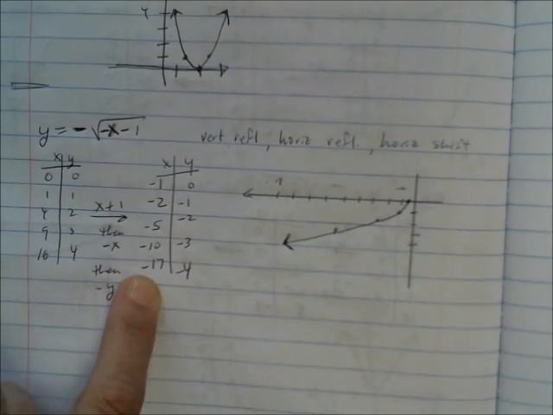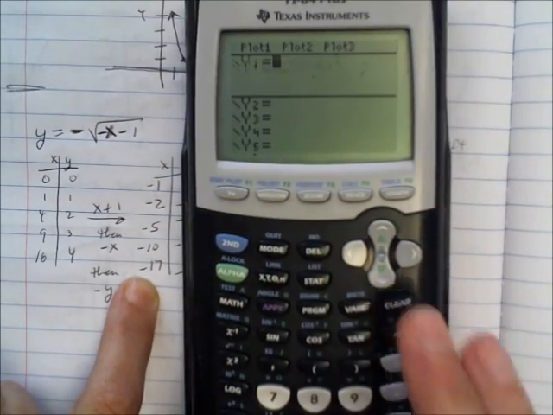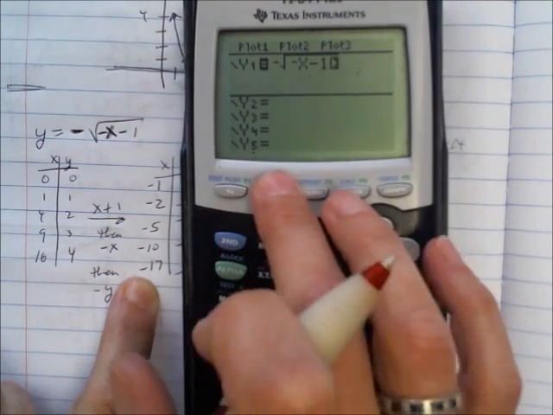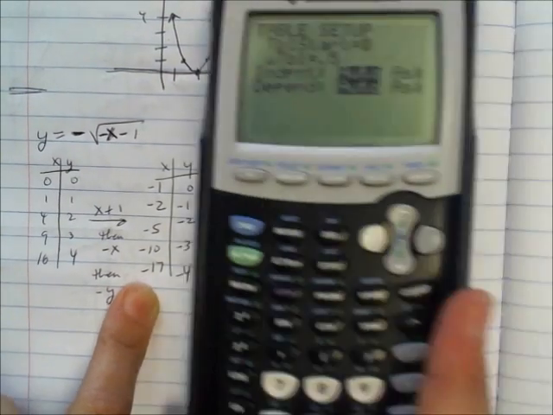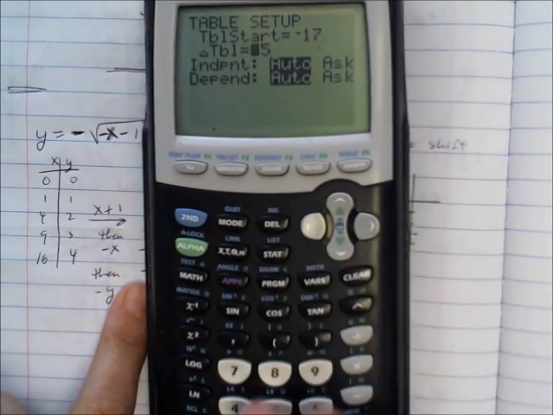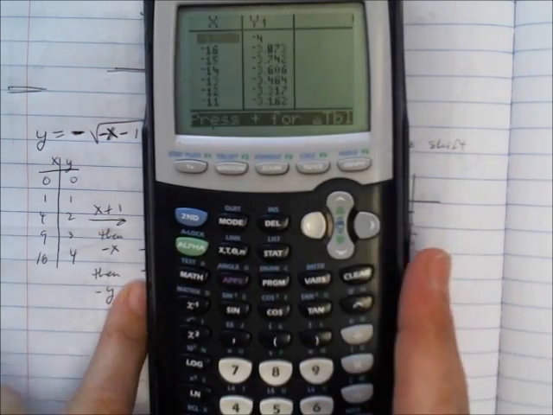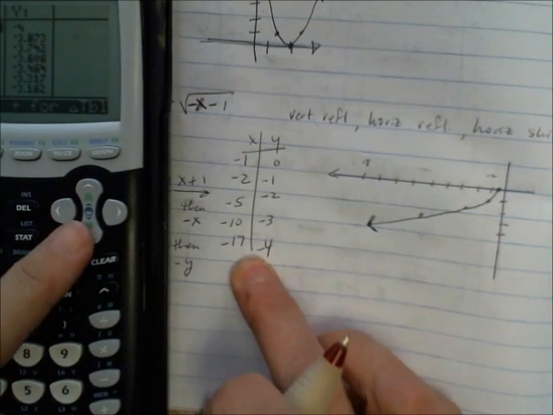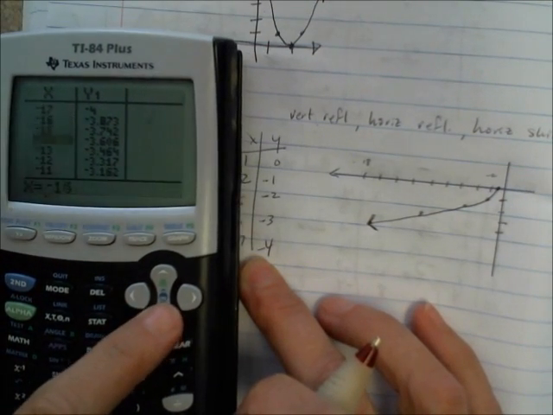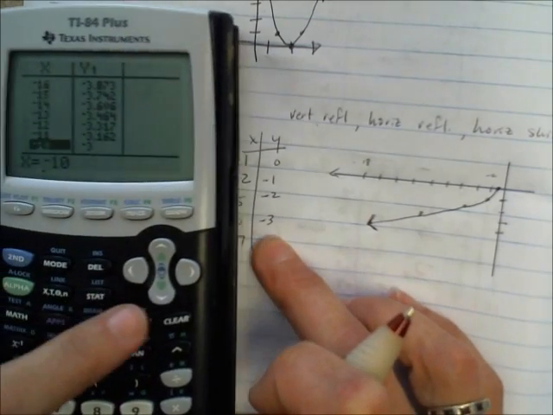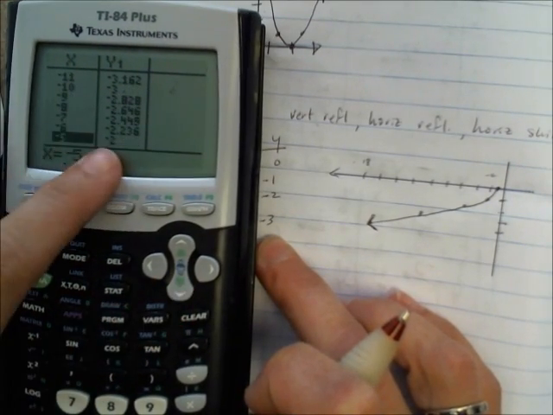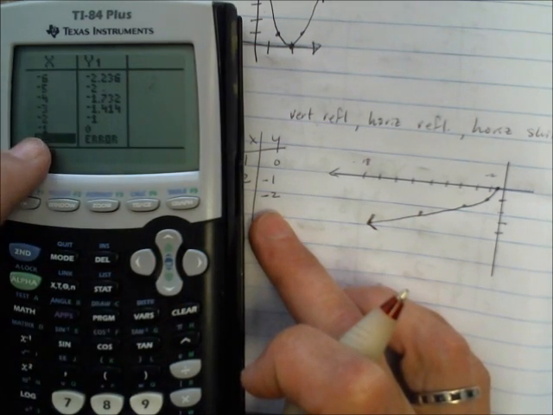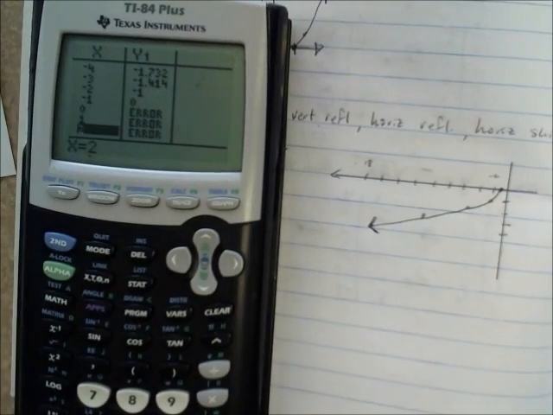All right, so I'm just going to make sure that I'm okay with that. Y equals negative square root of negative x minus 1. And I'm going to look at the table of values starting back with a negative 17 on my x values, and I'm going to go up by ones. So negative 17, negative 4, that's the correct point on my line. Then we're going to go back to negative 10, negative 3, that's correct. Negative 5, negative 2, that's correct. Negative 2, negative 1 is correct. And negative 1, 0. And then the rest are out of the domain.